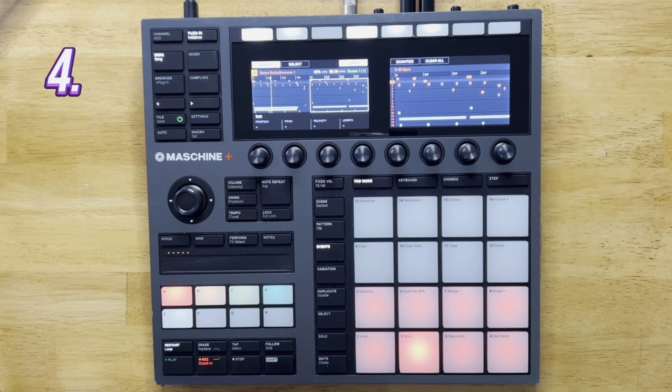In this example, I would like to replace the snare that I have here. I can easily do that by first selecting my snare, pressing and holding erase and record, and starting my loop.